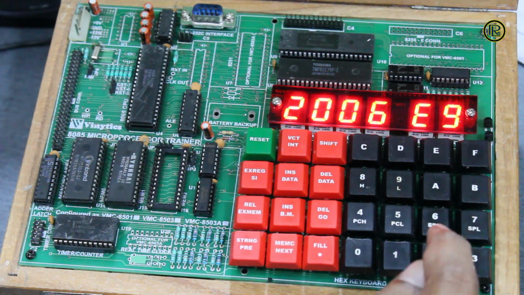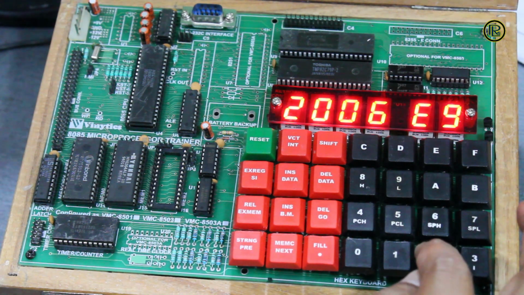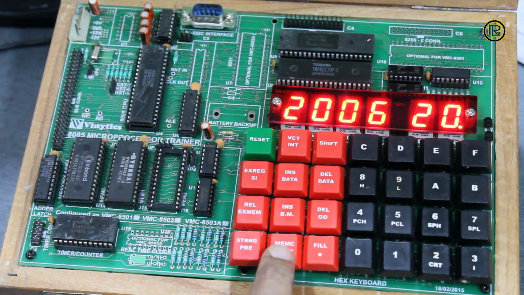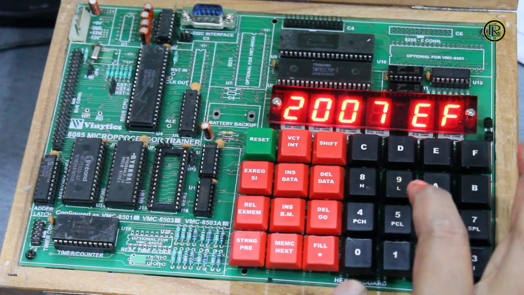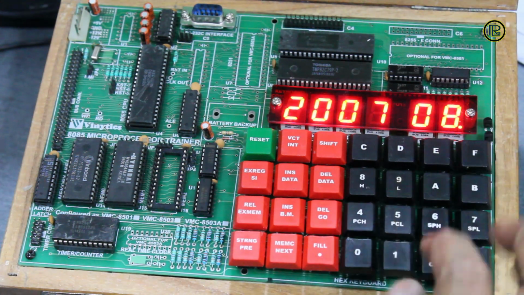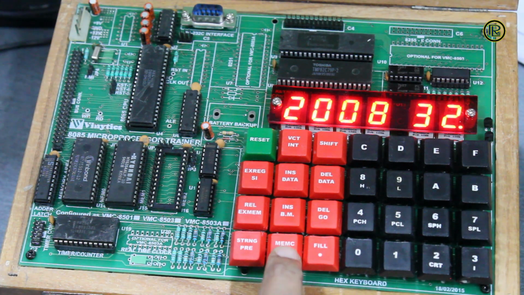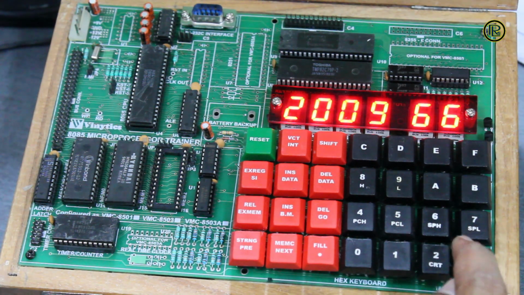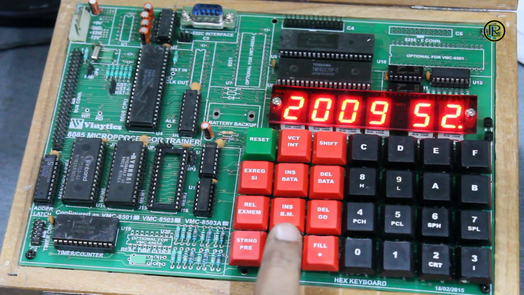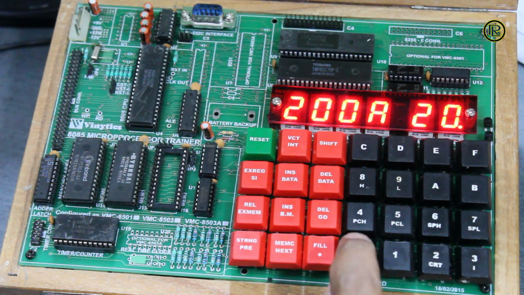Then next code will be 20. Then next code will be 80. Then next code will be 32. Then next code will be 52. Then next code will be 20.